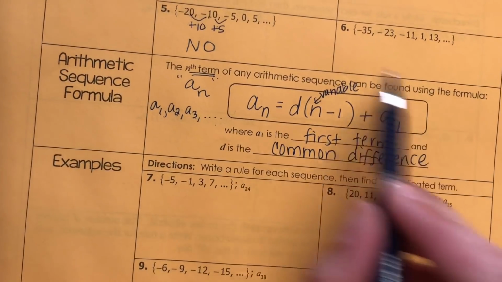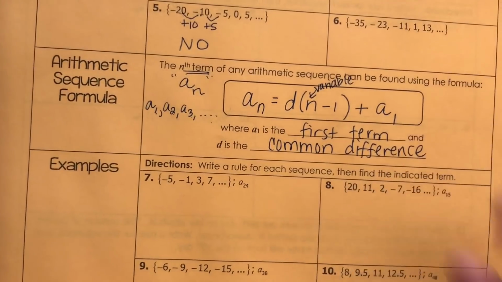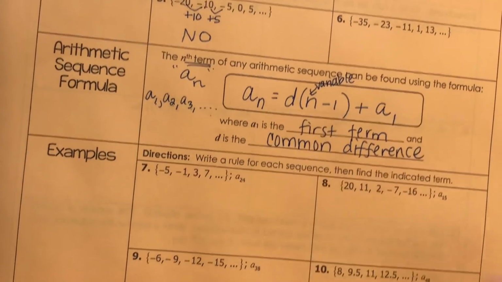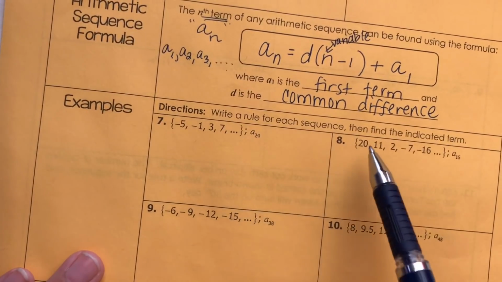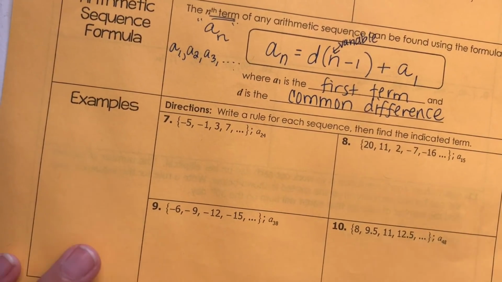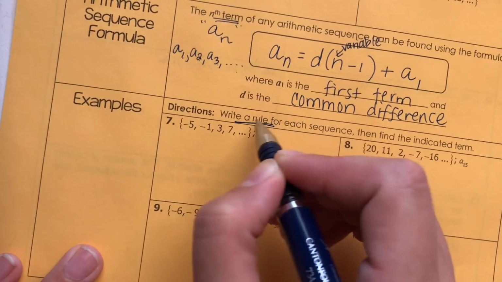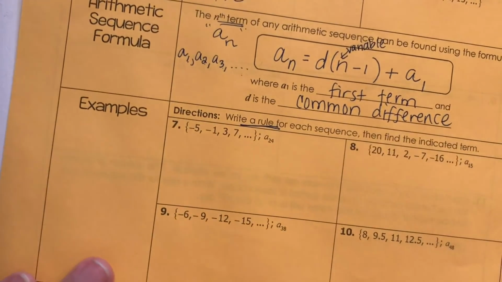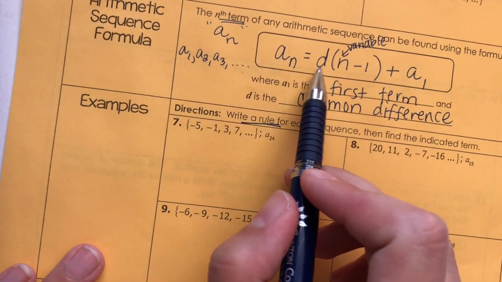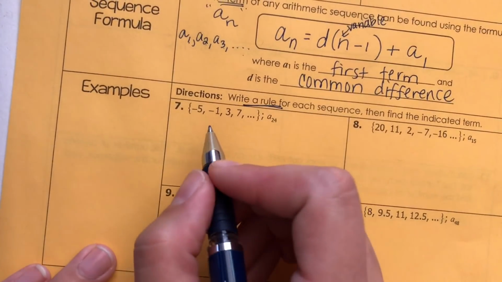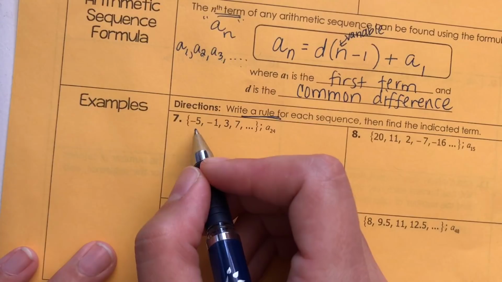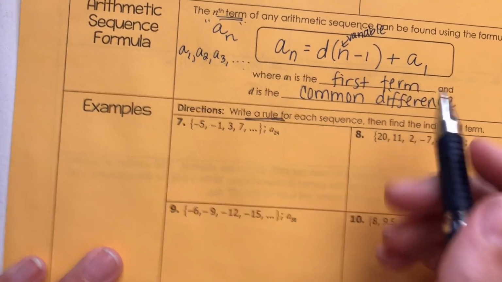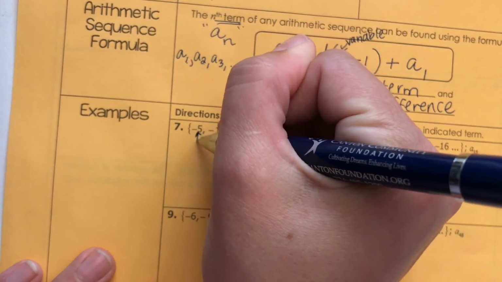So we're going to call this our formula for the nth term, or our rule, and we're going to always refer back to this formula here. So for our examples, it says write a rule for each sequence, then find the indicated term. So if we're writing a rule, that means we want this here. But we will have a value for d and for a sub 1. So let's try our first one. First, we want to figure out what the a sub 1 and what the d are, these two parts here. So this is the first term, so this is a sub 1.